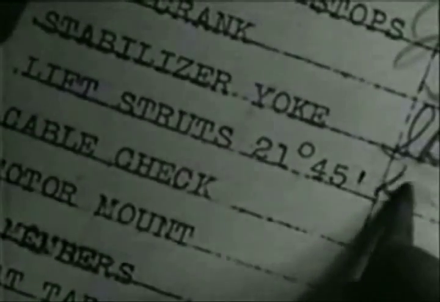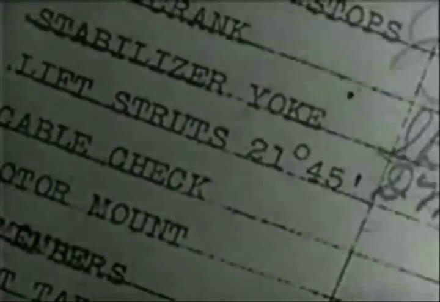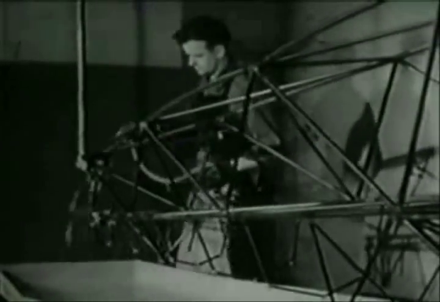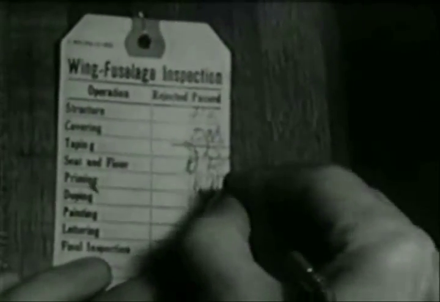Probably no other manufactured units undergo more thorough inspection in the course of construction than aircraft. In the priming booth, a solution of zinc chromate is flowed on the fuselage structure. It protects the tubular framework from corrosion and rust.